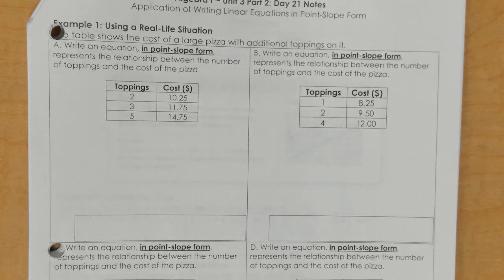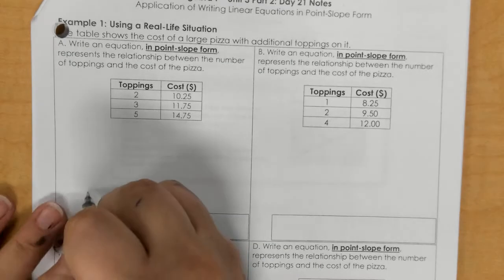For these 4 questions, it says that the table shows the cost of a large pizza with additional toppings on it. Write an equation in point-slope form that represents the relationship between the number of toppings and the cost of the pizza. So, first of all, let's talk about what is point-slope form. This is our formula.